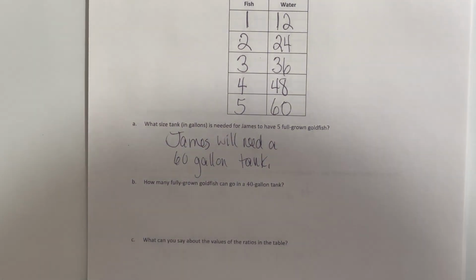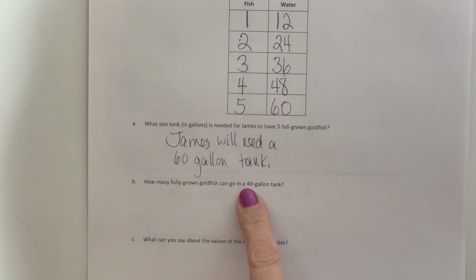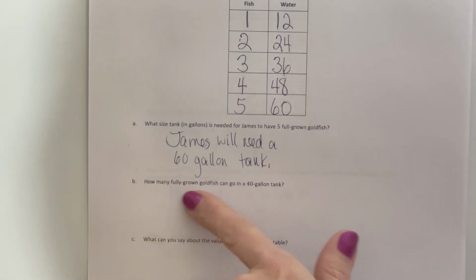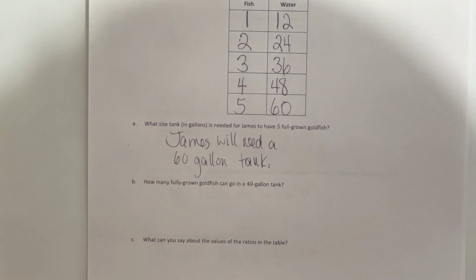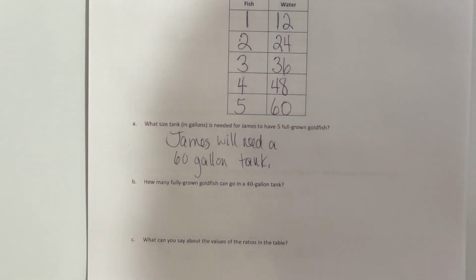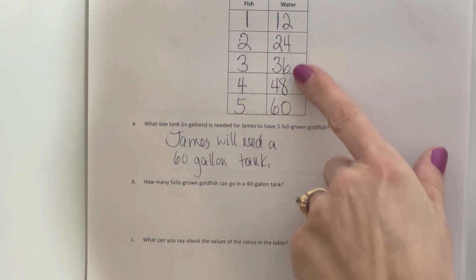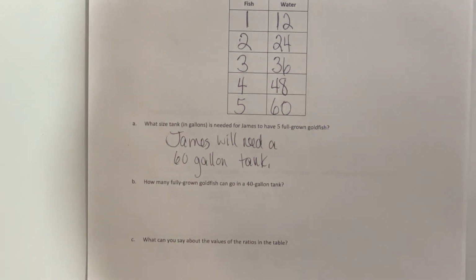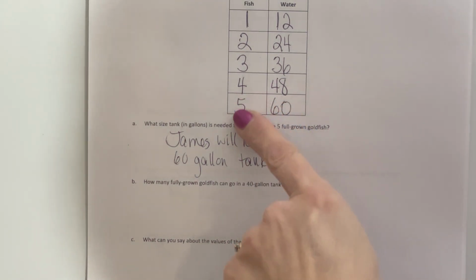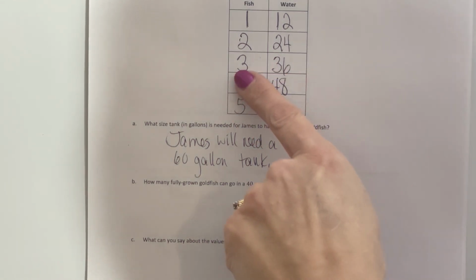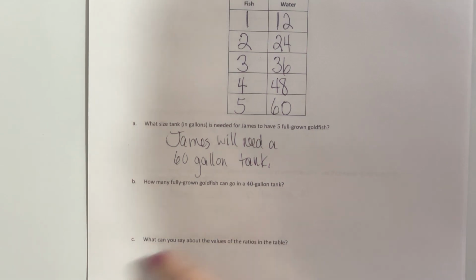All right, how many fully grown goldfish can you get in a 40-gallon tank? Oh my, 40 is not in there. So how are we going to figure 40 here? So if he has a 40-gallon tank, how many goldfish can he put in that 40-gallon tank? Well, if I go up here, 40 is in between the 36 and the 48. So he wouldn't be able to put 4 goldfish in there because the tank would be too small. So he would only be able to get 3 goldfish in a 40-gallon tank.